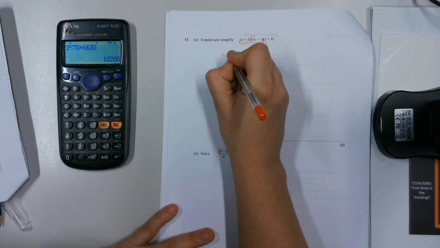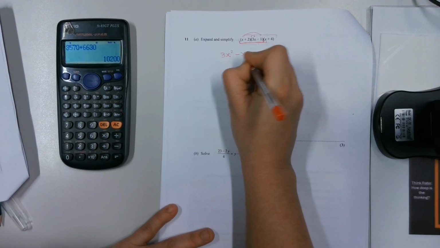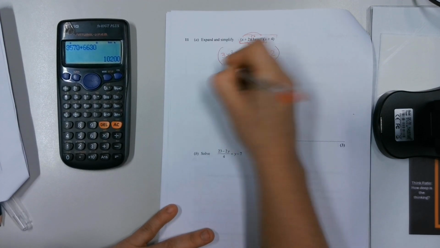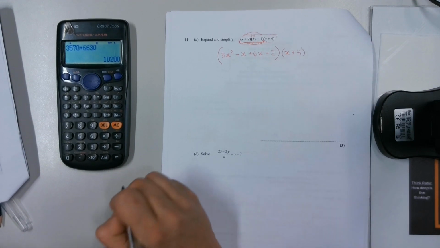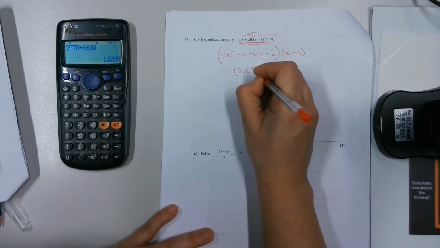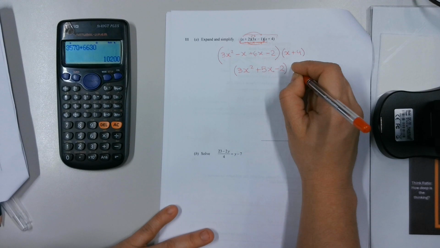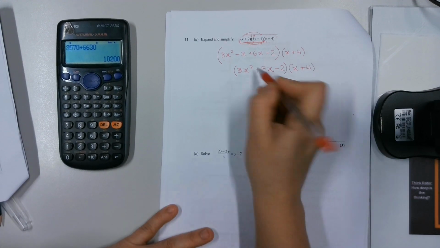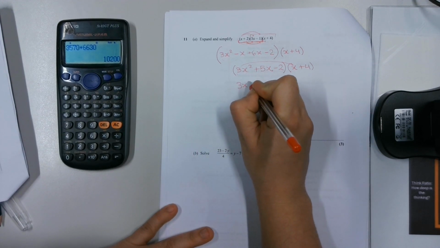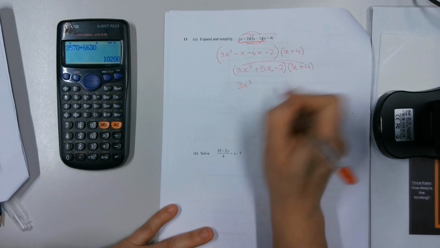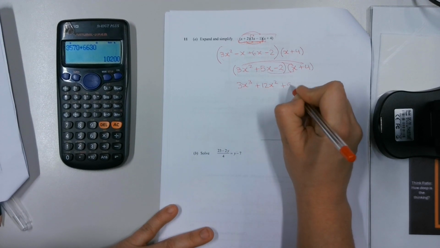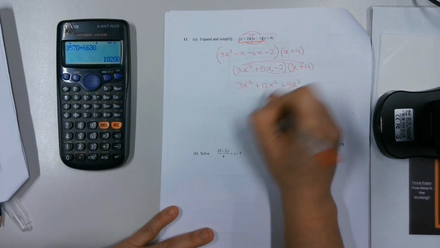Starting here, that's going to be a 3x squared minus x plus 6x minus 2. This whole thing will be then times by x plus 4. So to make my life easier, I'm going to collect the like terms first. So I'm going to get a 3x squared plus a 5x minus 2. That's going to be times by x plus 4. So now I'm going to do my expanding double bracket. 3x squared times x is a 3x cubed. 3x squared times 4 is a 12x squared. 5x times x is a 5x squared.